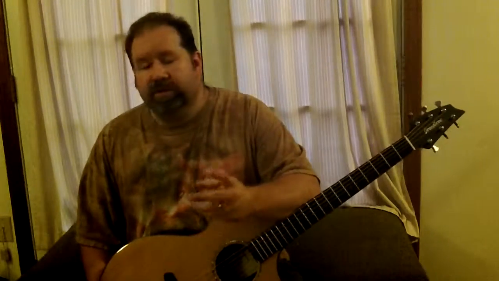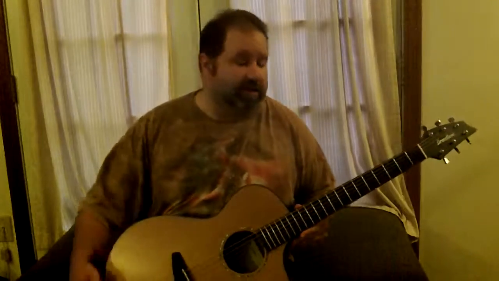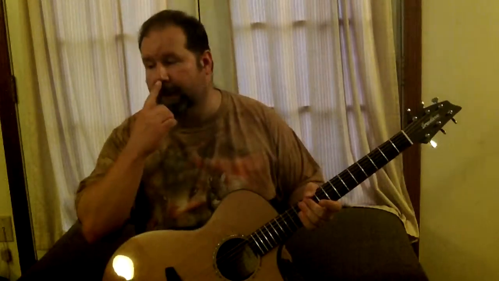Take a look at these first musical examples in our Mel Bay Book 1. The first notes you're going to learn about are the notes on the high E string. It's generally the easiest to reach. It's a good place to start. It's a good place to read.